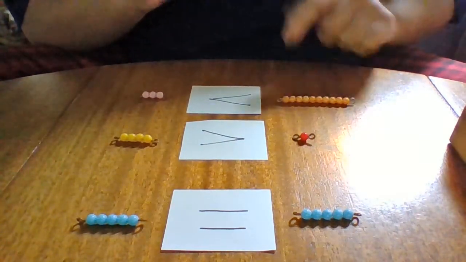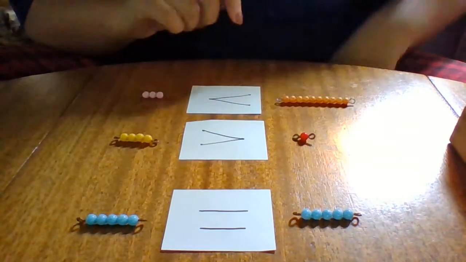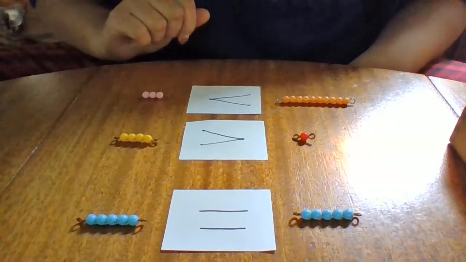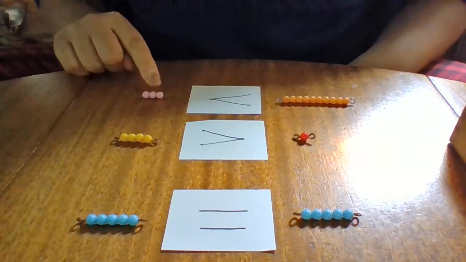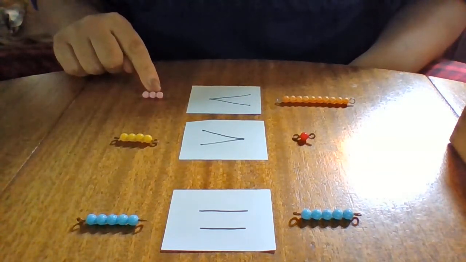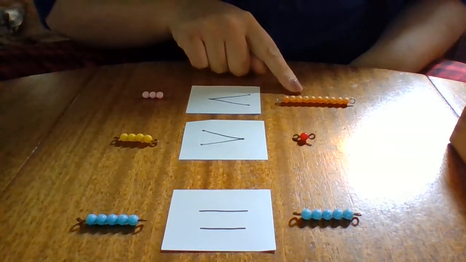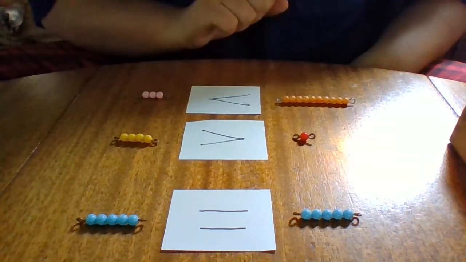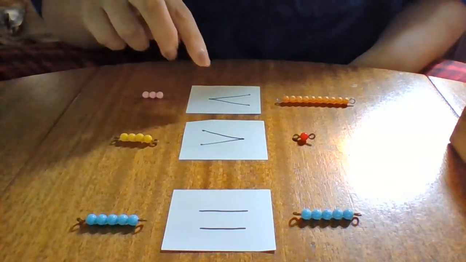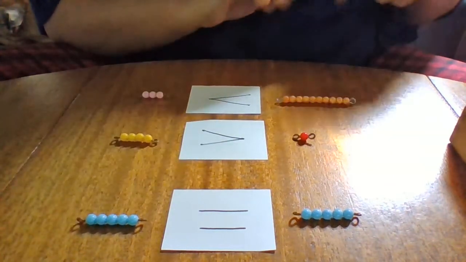Yep, this one has the most. Now how I would read this number sentence would say 3 is less than 10. Okay, so 3 is less than 10.